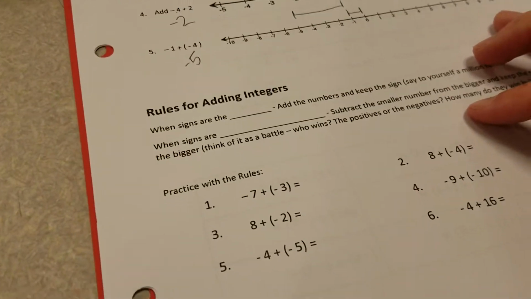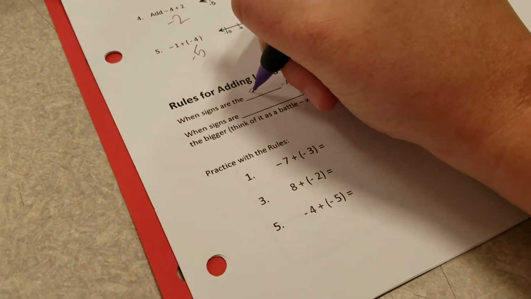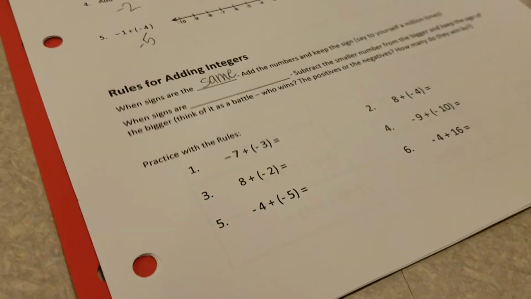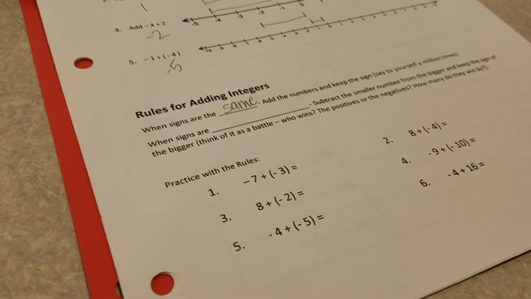When we talk about doing this, we're not going to always use number lines, so we need to know some rules. When signs are the same, you want to make sure you add the numbers and keep the sign. There's a little saying that goes with that. Add the numbers, keep the sign, say to yourself a million times.